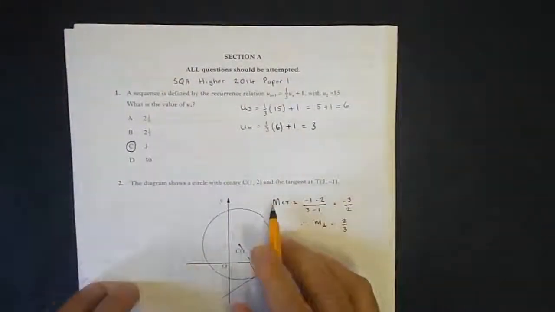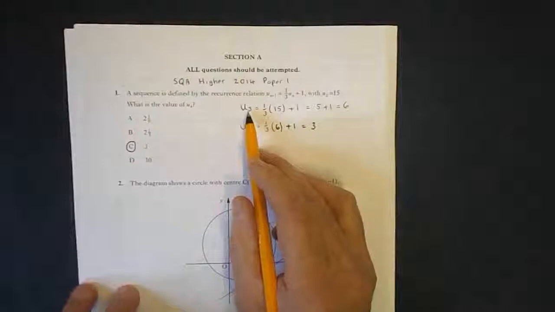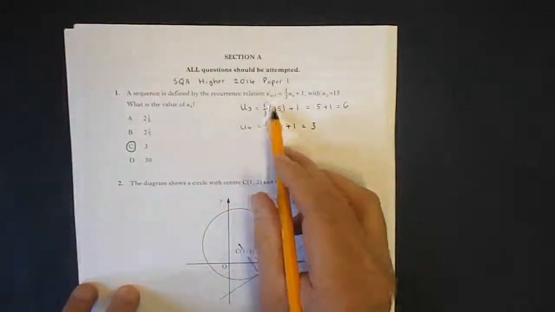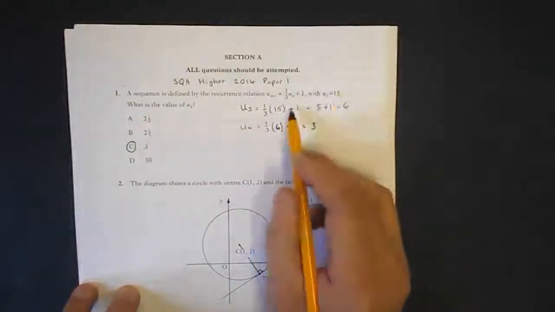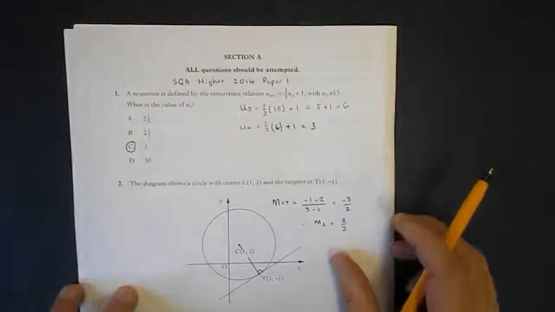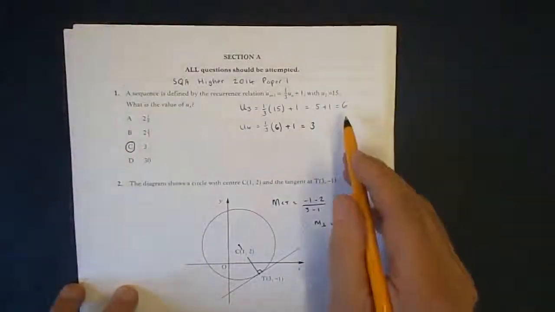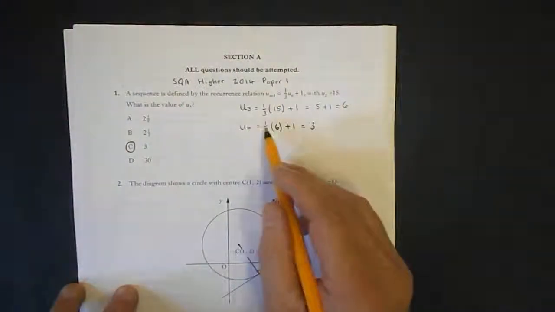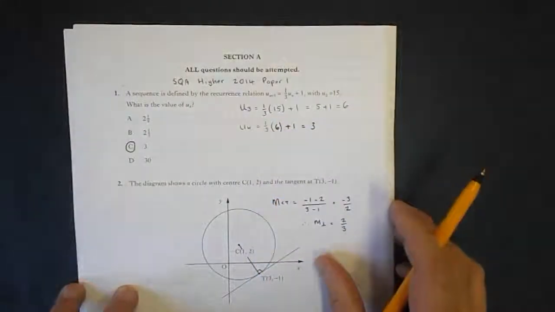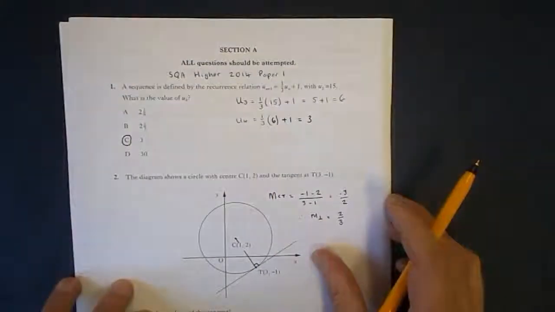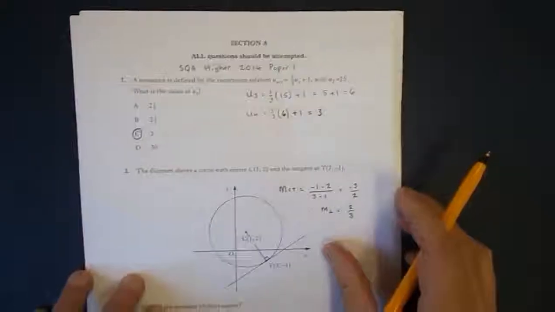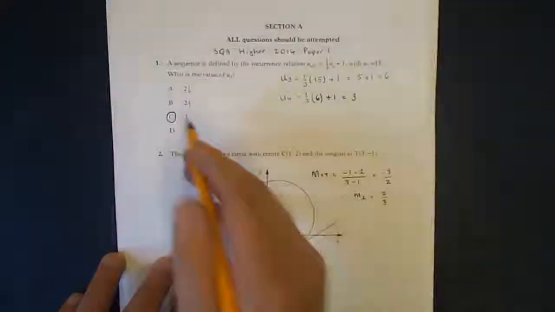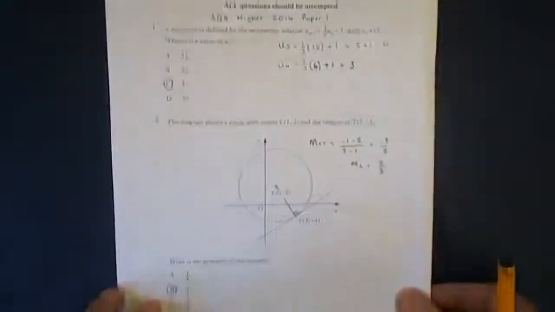They're asking for u4. Well, u3, the third term, is a third times the second term, 15, add 1. A third of 15 is 5, add 1 gives 6. The fourth term is a third times the previous term. A third of 6 is 2, add 1 gives 3. And that makes choice C that you see circled there.